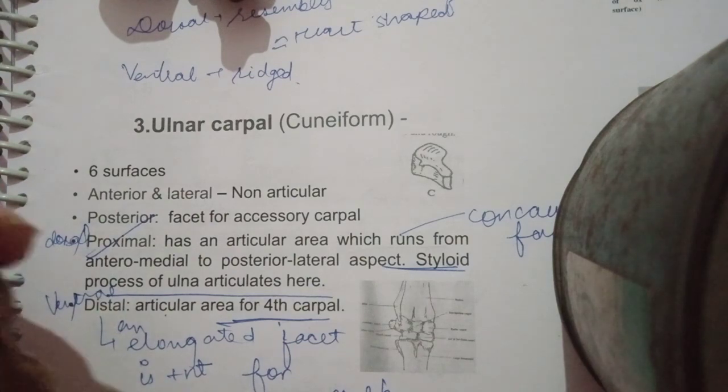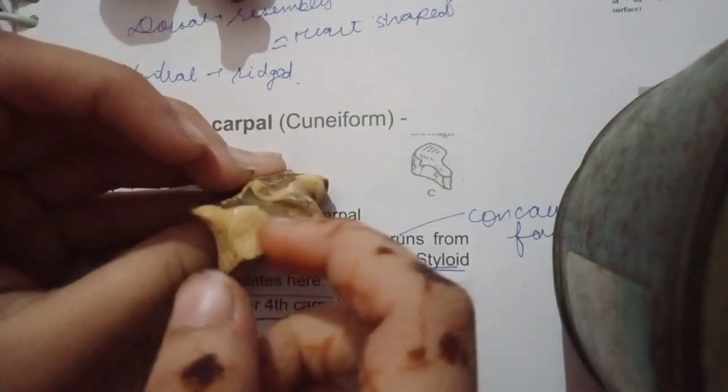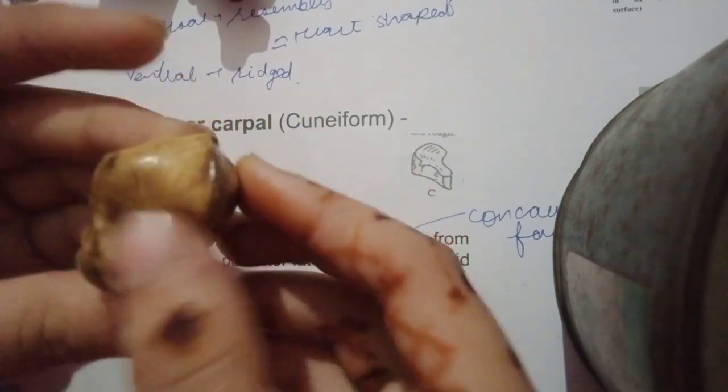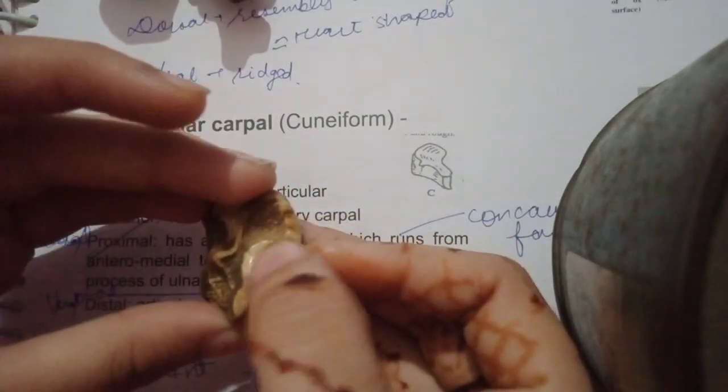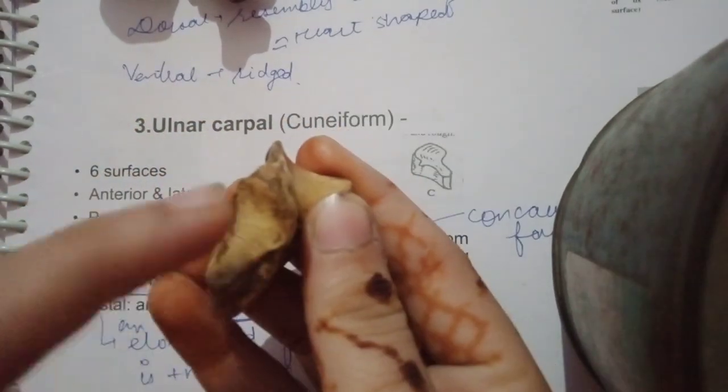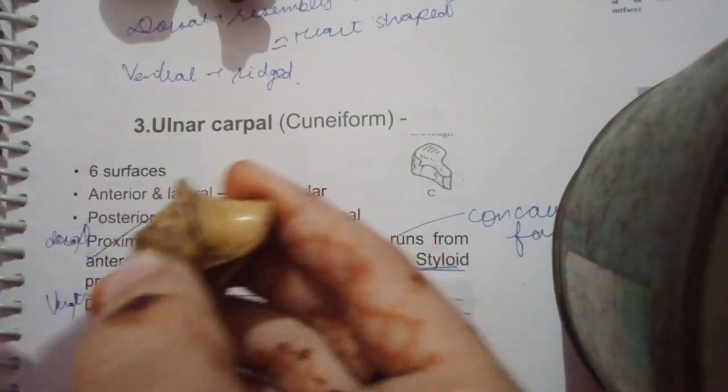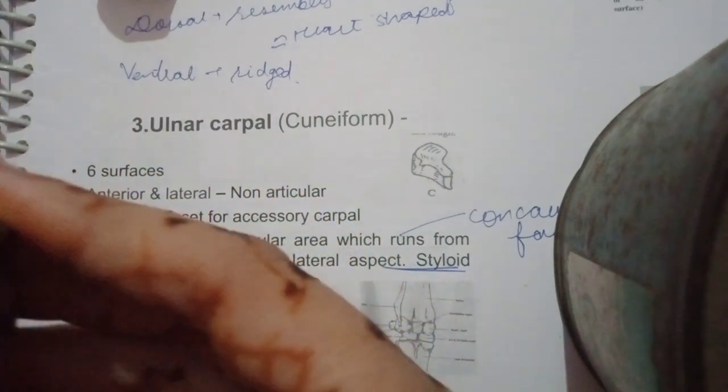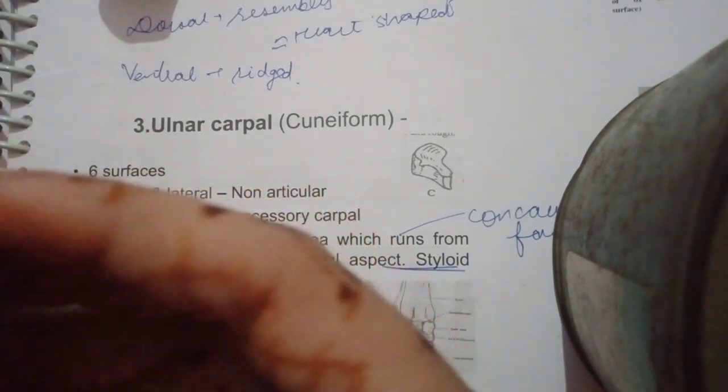Proximally, it has a groove basically, or we can say it is an elongated facet. Okay? Proximally, a facet for the accessory carpal. You can identify this one. So go with the groove, and this one will be the proximal, and also with the groove on this side, you can see this one. This will attach with the ulnar carpal. Basically, here's a facet.